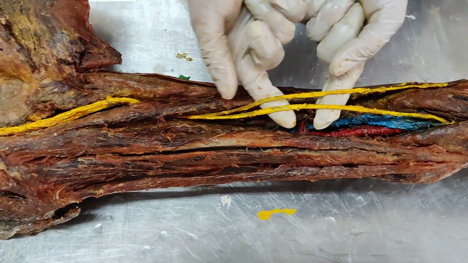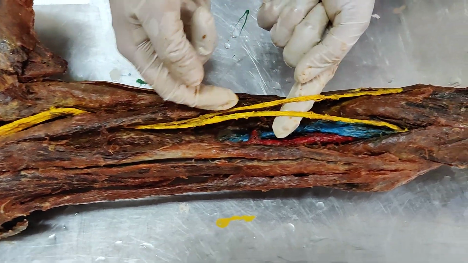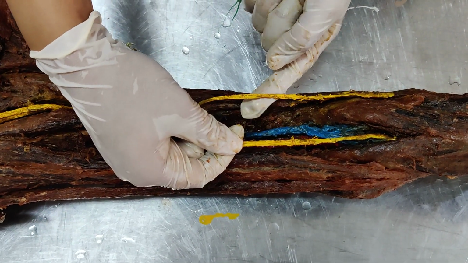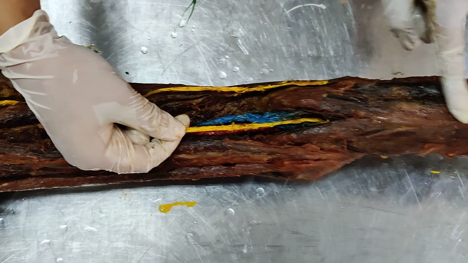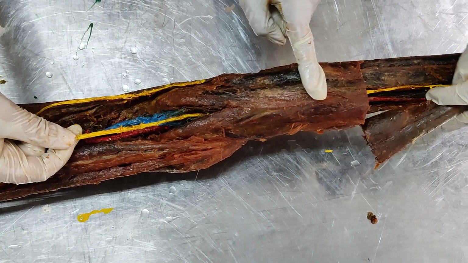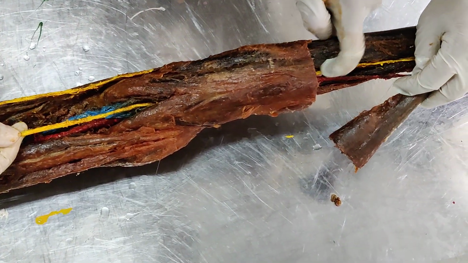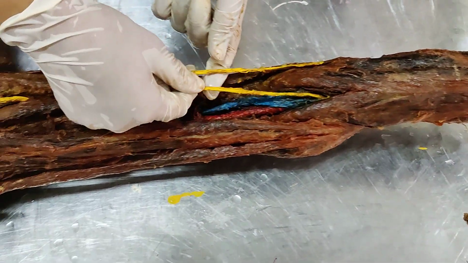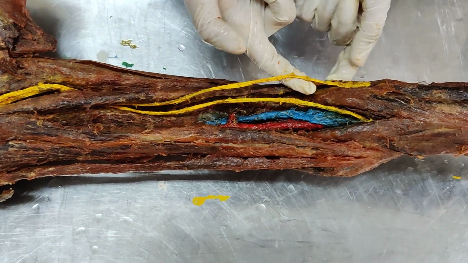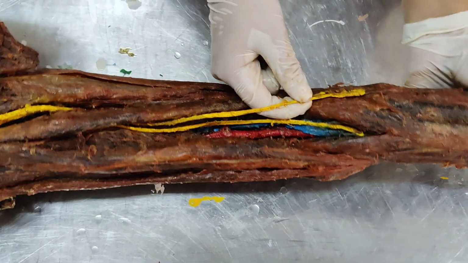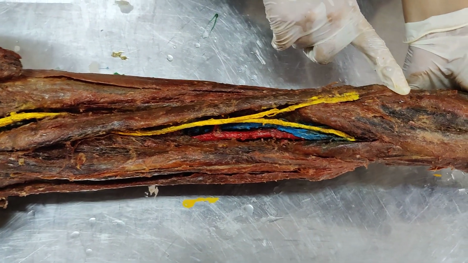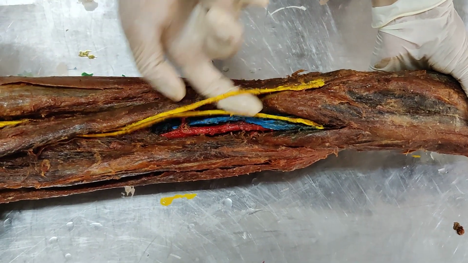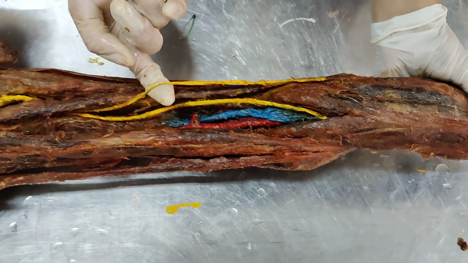In the popliteal fossa, it divides into two divisions. This medial division is the tibial nerve, which supplies the posterior compartment of the leg. As you can see here, this is the deep nerve of posterior leg. The lateral division of sciatic nerve is the common fibular nerve, which encircles the neck of fibula on the lateral side. This one is the common fibular nerve, the lateral division.